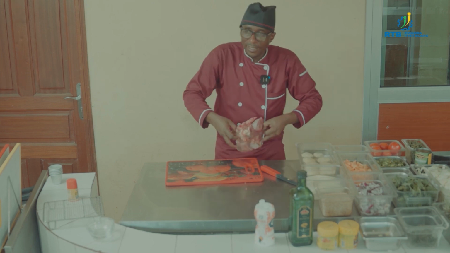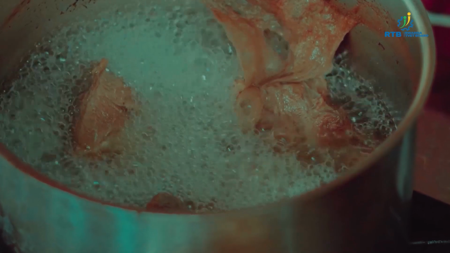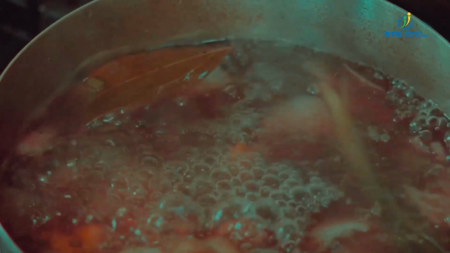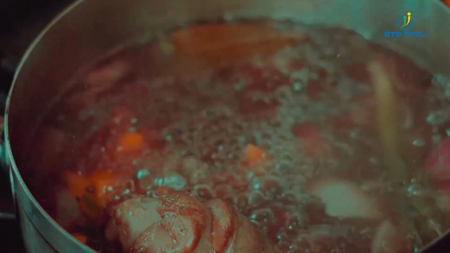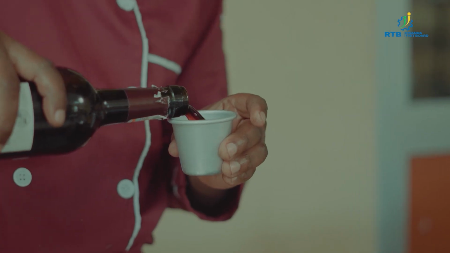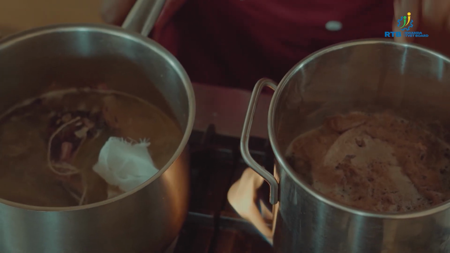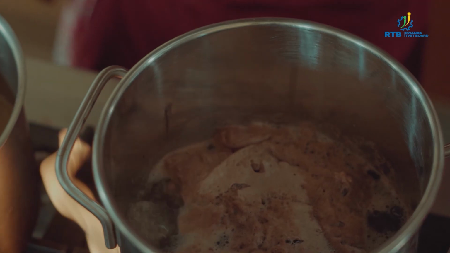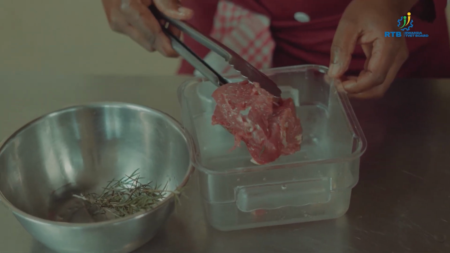Following that, he sears the meat in a pot to elevate its taste and texture. Afterward, he introduces aromatic ingredients like onions, garlic, and herbs to the pot. He then adds sufficient liquid such as broth or wine to submerge the meat entirely, bringing the mixture to a gentle simmer. Braising goat meat involves searing it before simmering it in liquid.